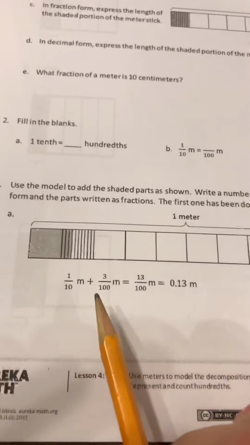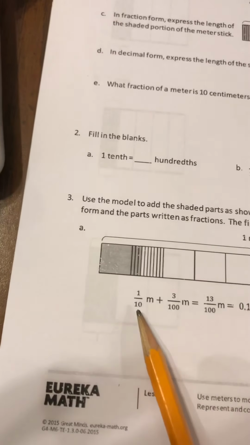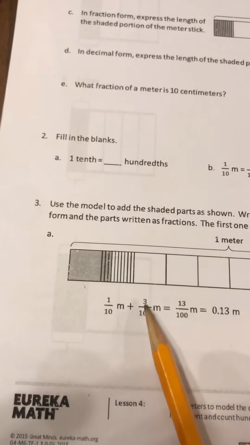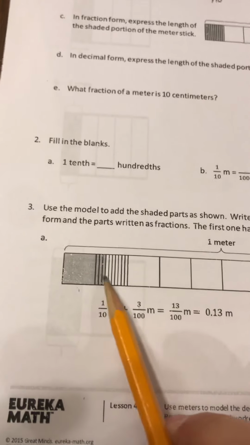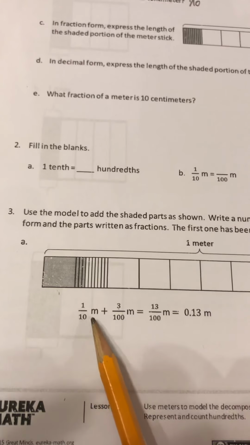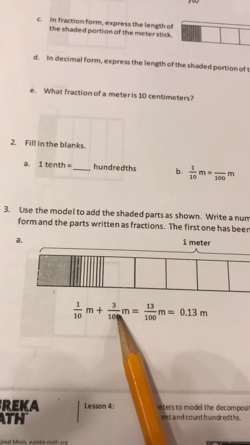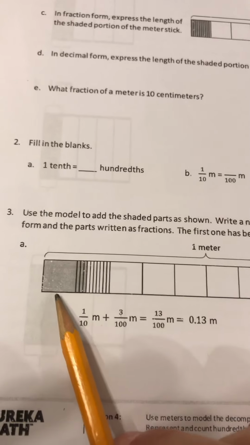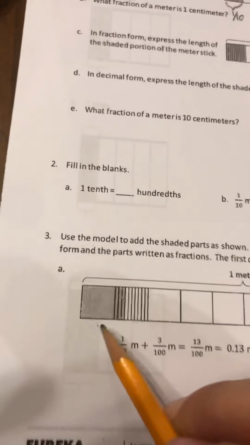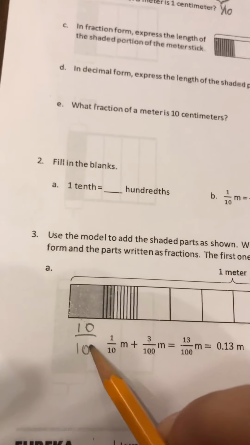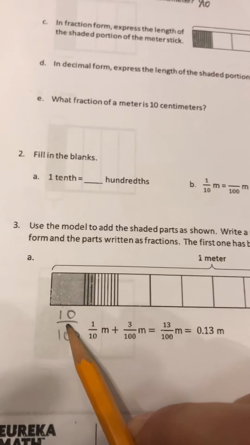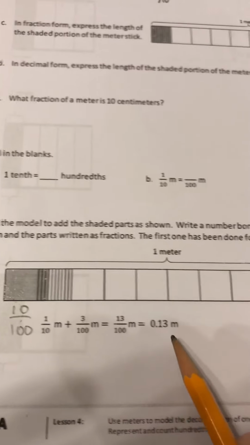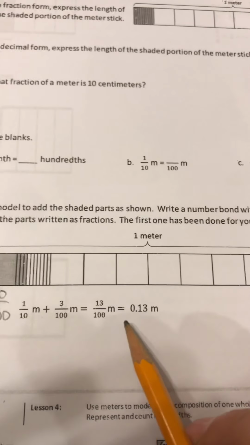This one down here, number 3. You can see that 1/10 of a meter is what this represents, right? Then they added 3 100ths. These are hundredths. And we know 1/10 of a meter plus 3 100ths of a meter is 13 100ths, because remember, 1/10 is 10 100ths. So 10 100ths plus 3 100ths would be 13 hundredths. And then to put that in decimal form, you have this one right here, okay?